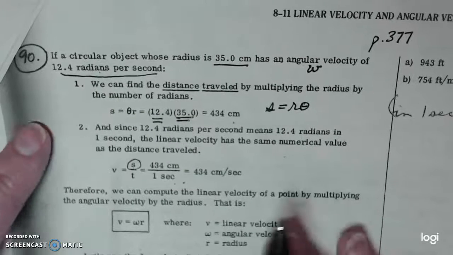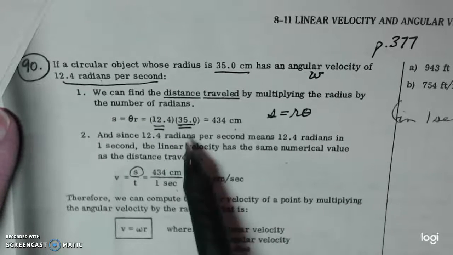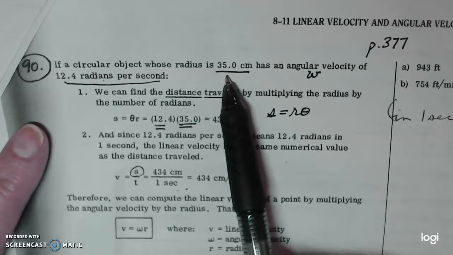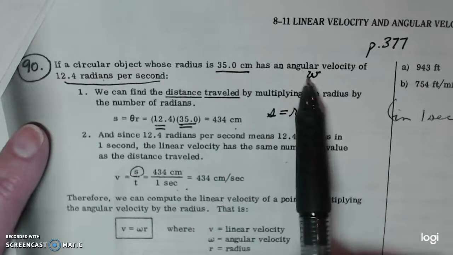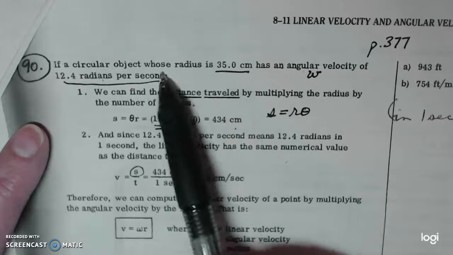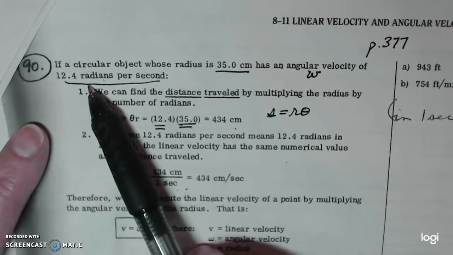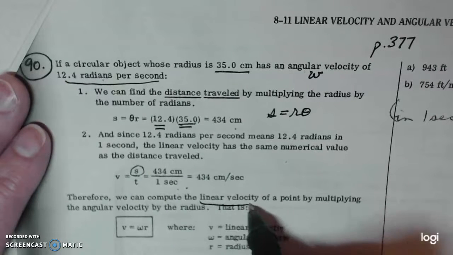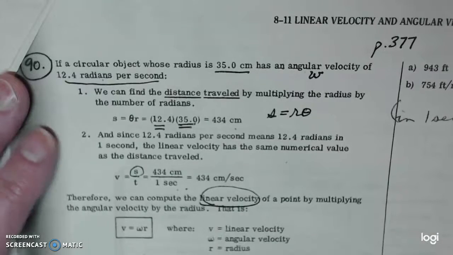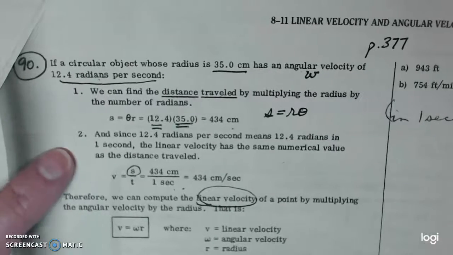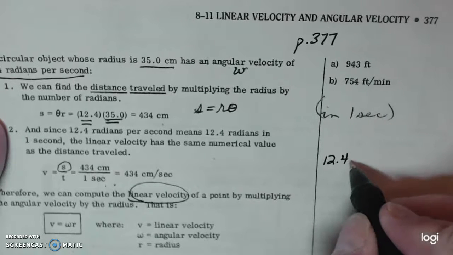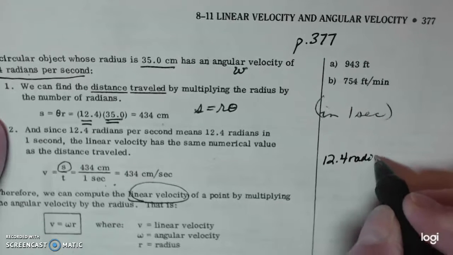I'd like to show a solution to this a little bit differently than our textbook did. We're given that the radius is 35 centimeters, and there's an angular velocity w of 12.4 radians per second. And let's say you want to compute linear velocity. Let's write down what we've been given: 12.4 radians per second.